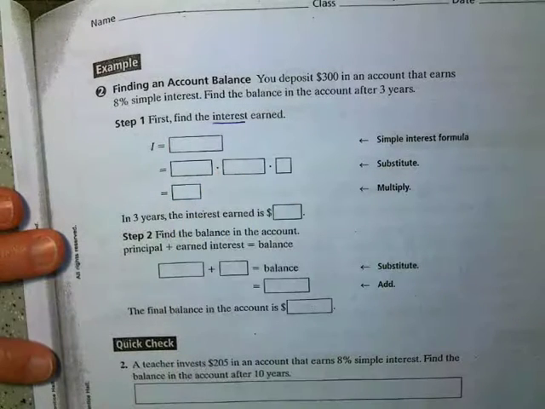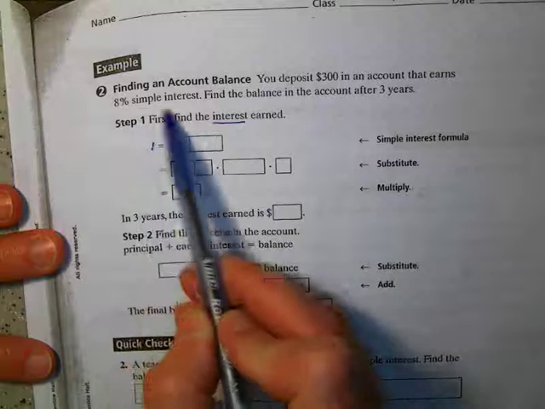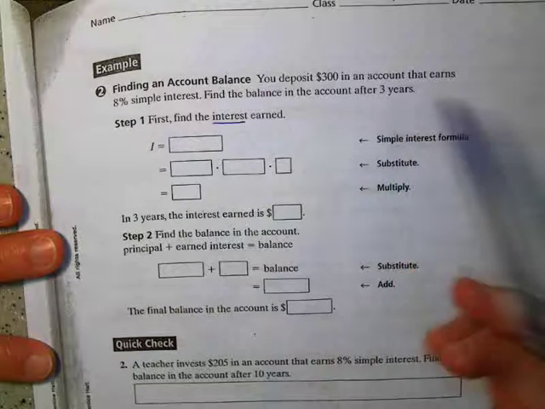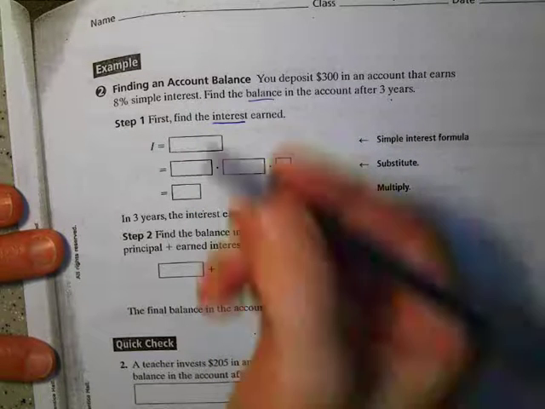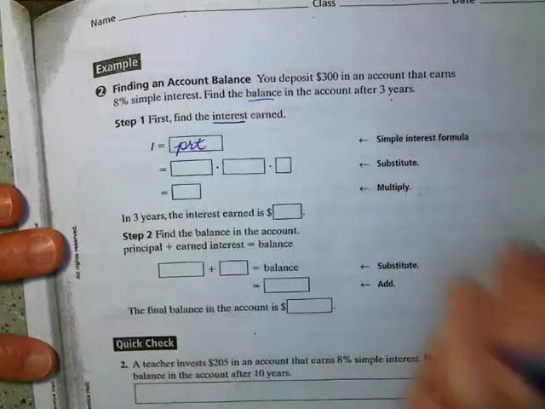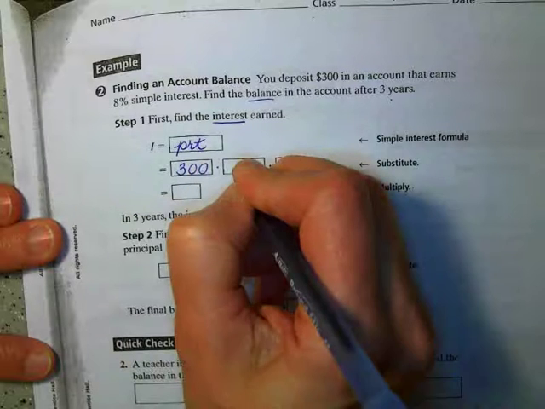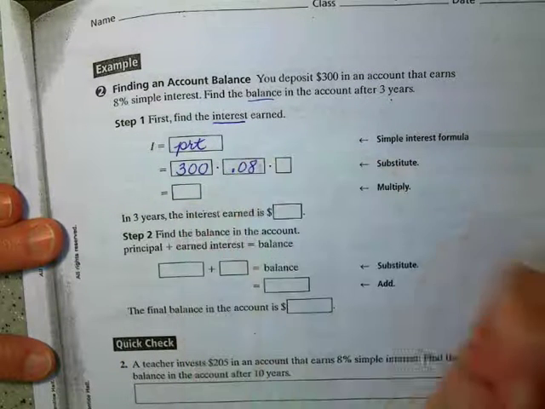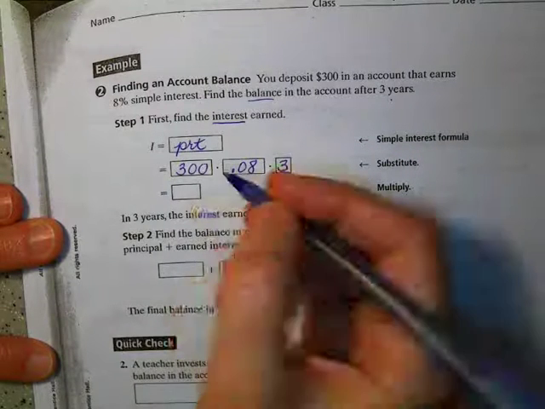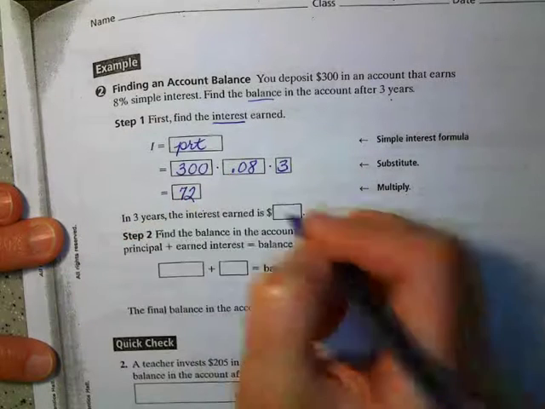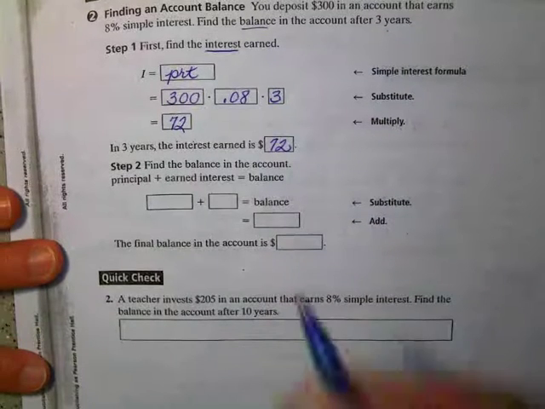First, we're going to find the interest that is earned. So you deposit $300 in an account that earns 8% simple interest. Find the balance after 3 years. So what we'll do is we'll find the amount of interest earned first by using I equals PRT. So principal is $300, the rate is 8%, and the time is 3 years. Okay, so when you multiply this, you're going to get 72. So in 3 years, the interest earned is $72, just the interest alone.